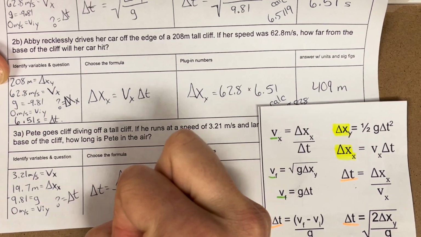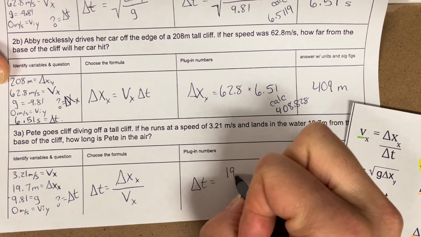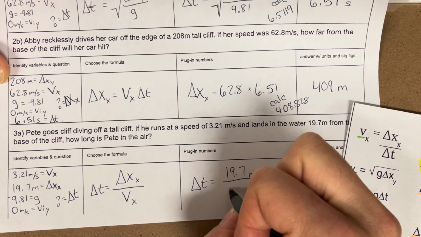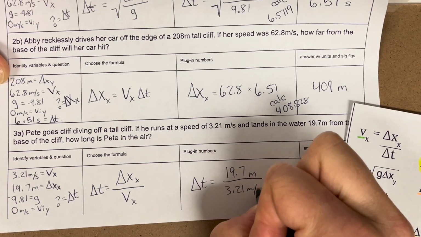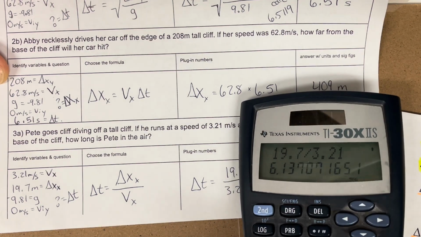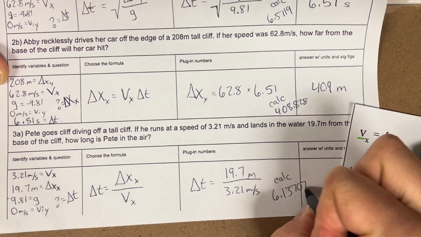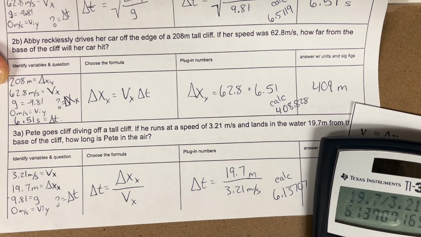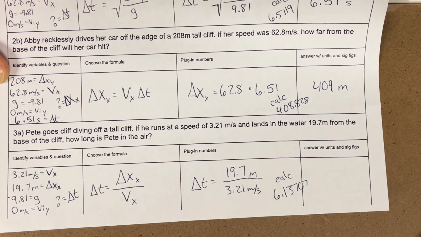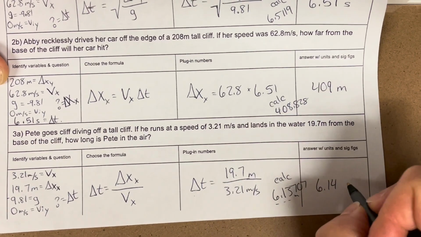So plug in my numbers. The displacement of 19.7 meters over the velocity of 3.21 meters per second. Divided by 3.21. Calculator says 6.13707. Significant figures: we need 3 sig figs, so the 6, the 1, the 3. This 7 is going to round that 3 up to 4, so 6.14. Solving for time in seconds.